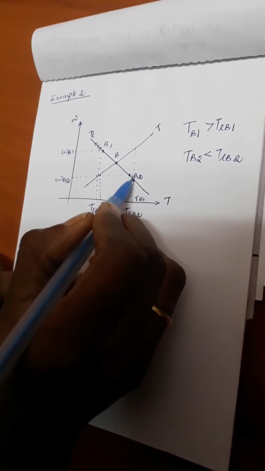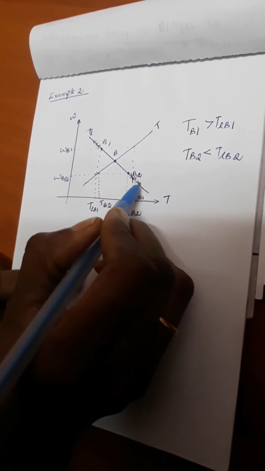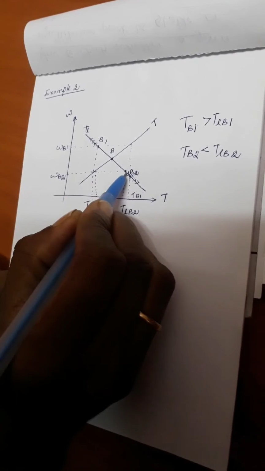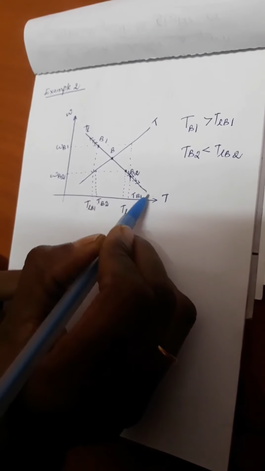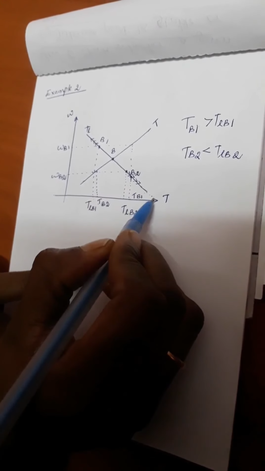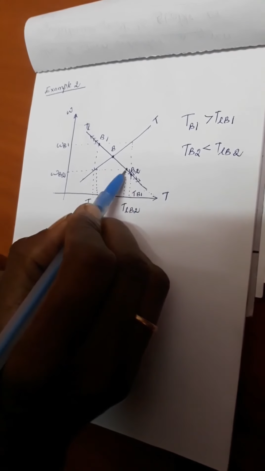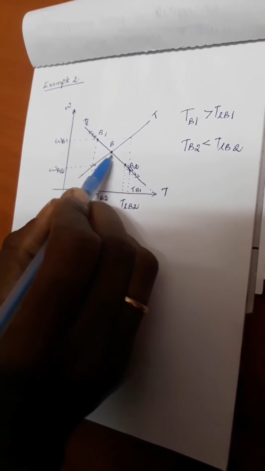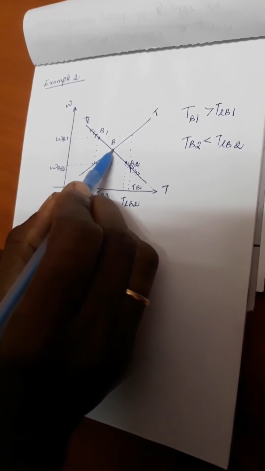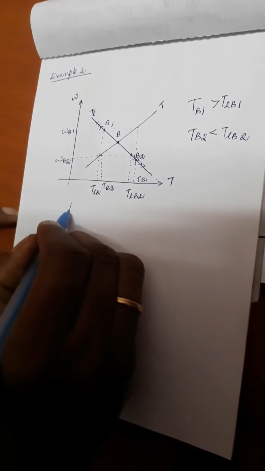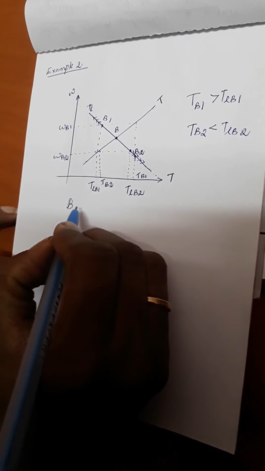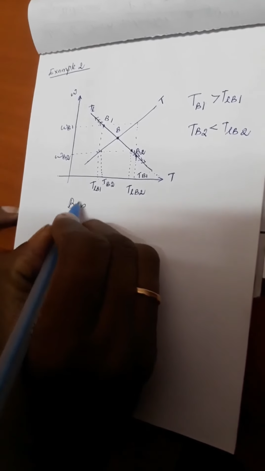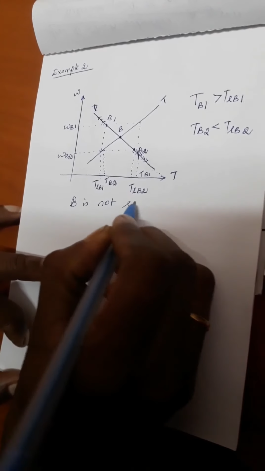So the speed is decreased further and the point B2 is moved towards the down part of the load torque characteristics. So the point B2 is not reaching its original position B. Hence the point B, which is the equilibrium point, is not a stable equilibrium point. So point B is not a stable equilibrium point.